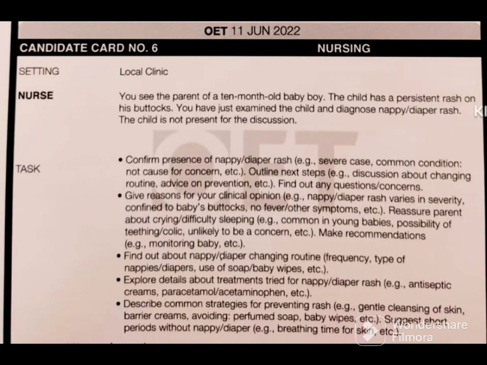So this type of question can be expected in every OET exam, so please practice with your friends, so it will be easy for you to remember during the exam time.